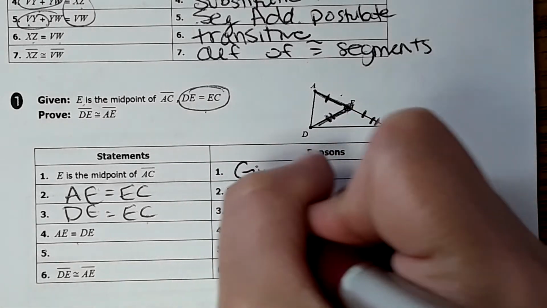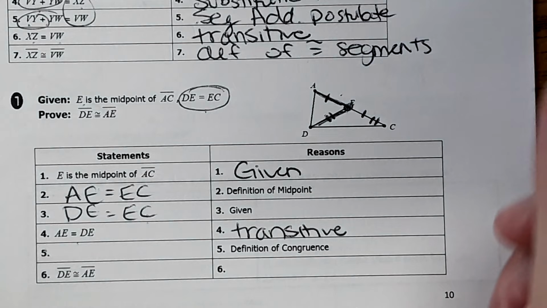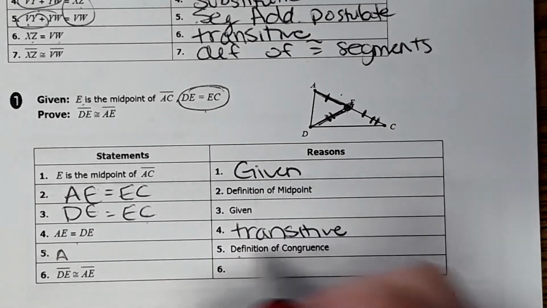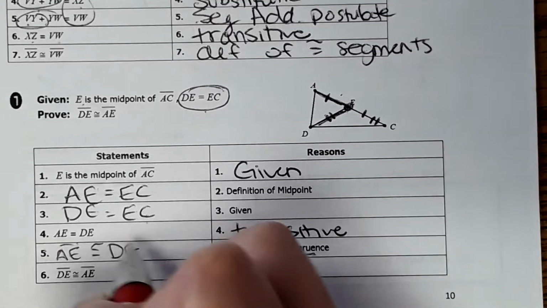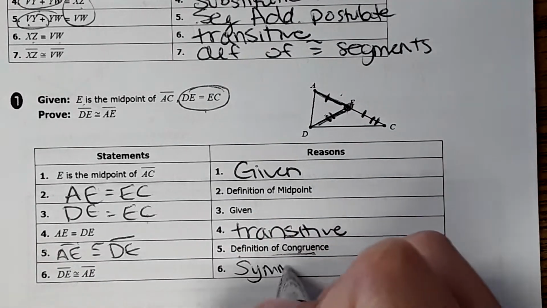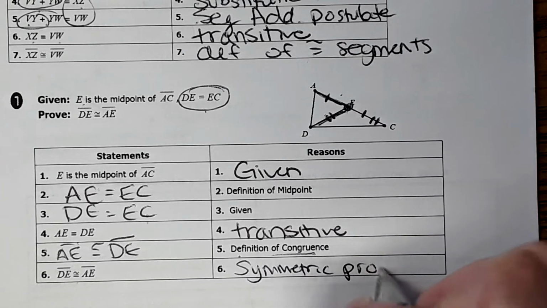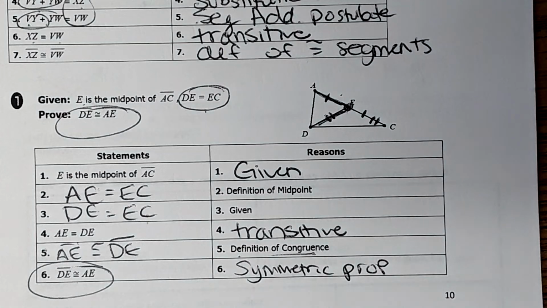That's transitive. And then they're saying definition of congruence, so that means AE is congruent to DE. And then they just switch the order, symmetric property, so that this looks like this, and you're done.